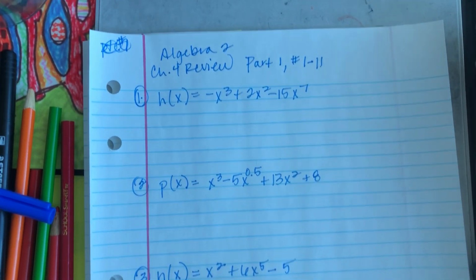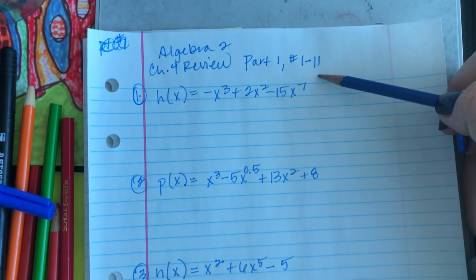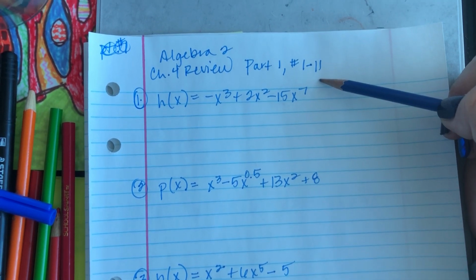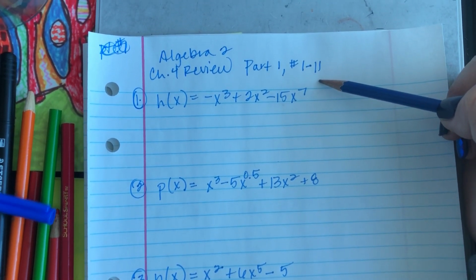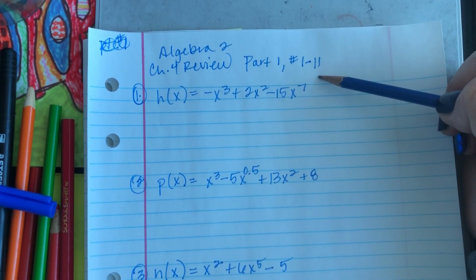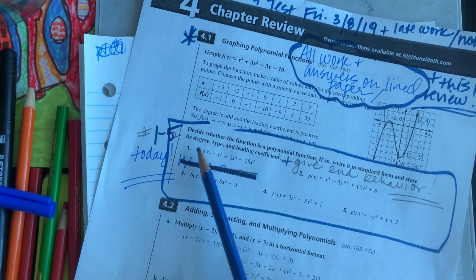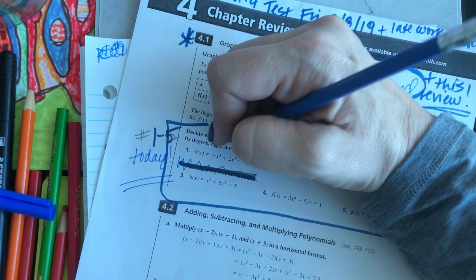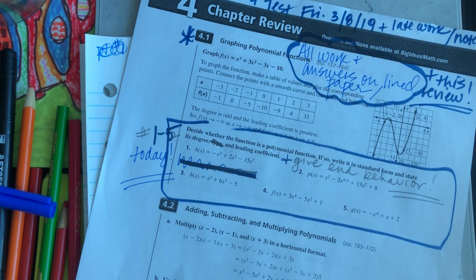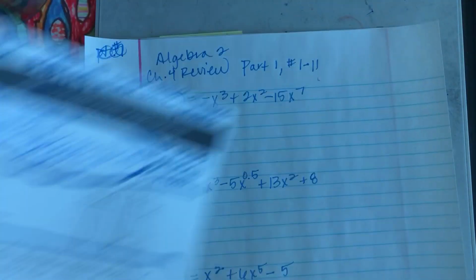All right. On our Algebra 2 review, this first part is going to be just the first 1 to 11. The question here, and I had changed up the directions for 1 through 5. For every one of these, decide whether it's a polynomial, write it in standard form, state its degree, give the end behavior. I actually even took off type because many of them don't have any leading coefficient.